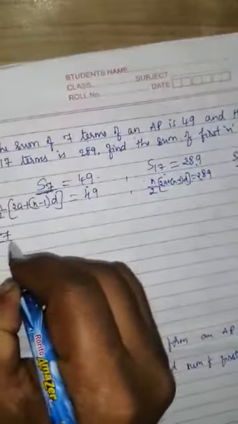So plus d value is equal to, when we substitute the d value, you will get 2a plus 6 into 2 is equal to 14. So 2a is equal to 14 minus 12, divided by 2, that is a is equal to 1. Shortly simplified. Using this a and d value, we have to find out Sn.